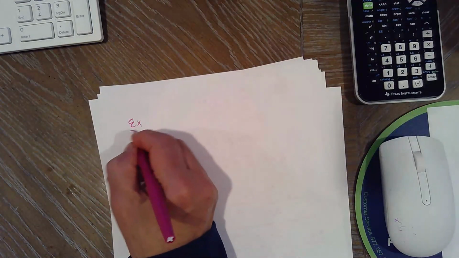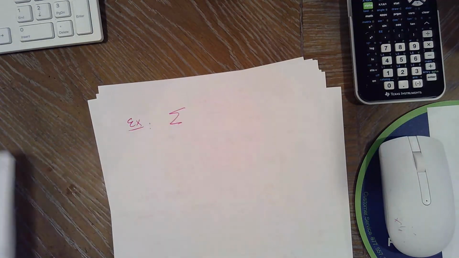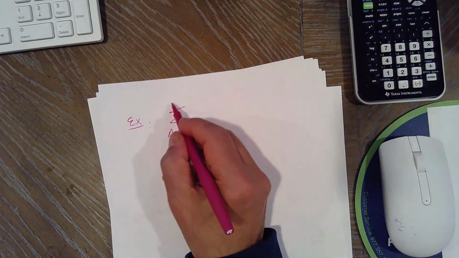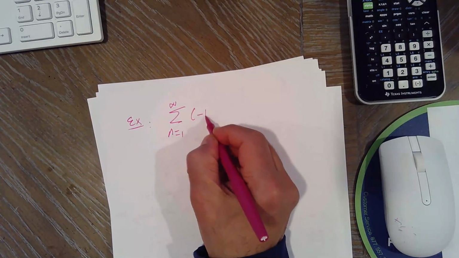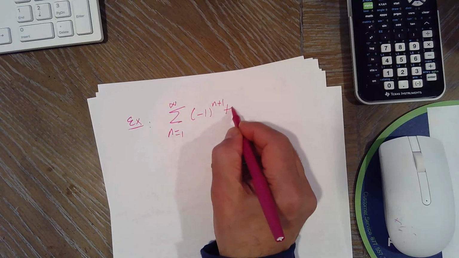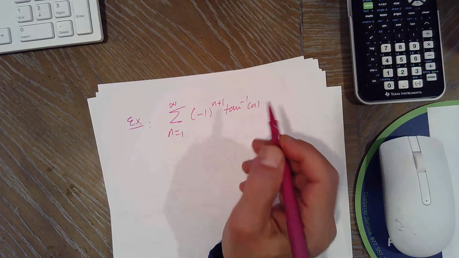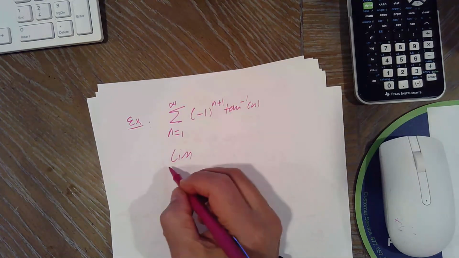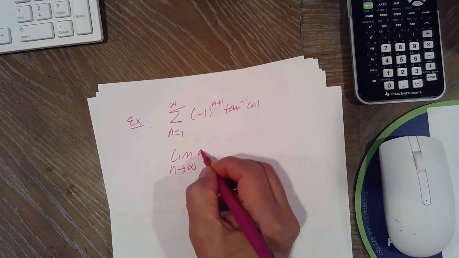Sigma n equals 1 to infinity, negative 1 to the n plus 1 tangent inverse n. Remember the nth term test: if the limit is not 0, the series diverges.